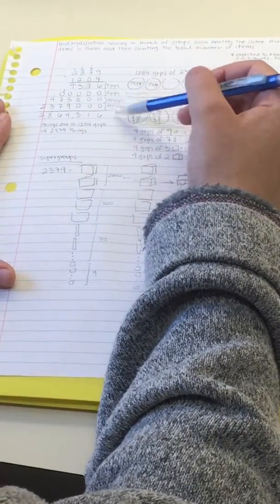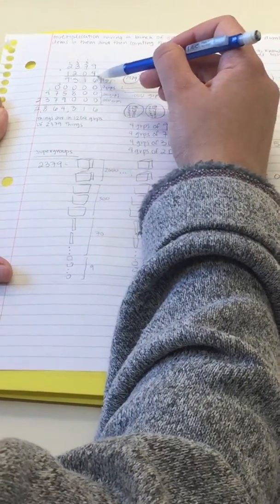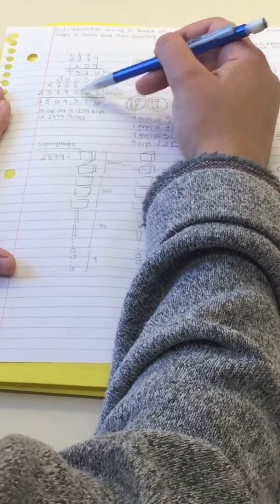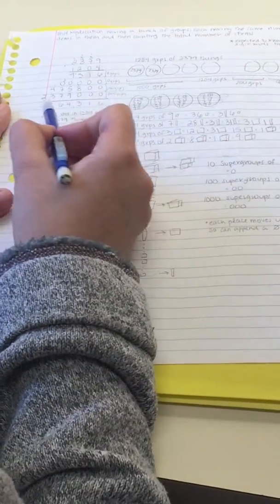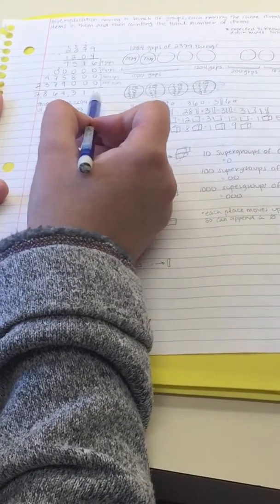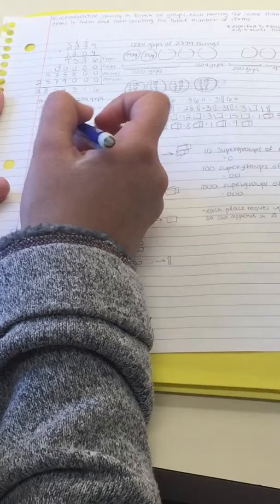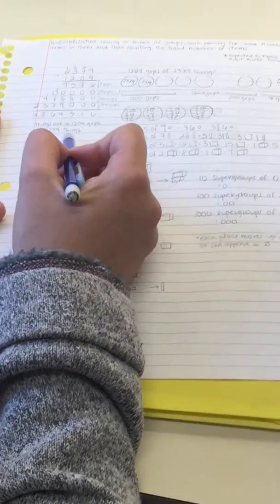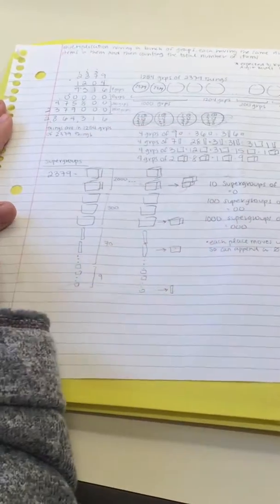When we have all of those, we're going to add them up vertically, adding first all the singles, then the rods, then the flats, etc. What we get is 2,864,316 things in these 1,204 groups of 2,379 things. And that is how we do multiplication.